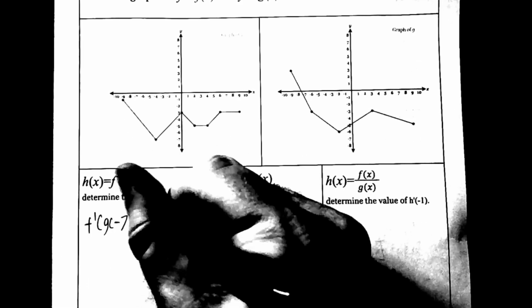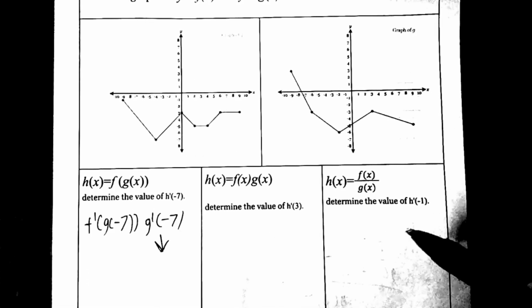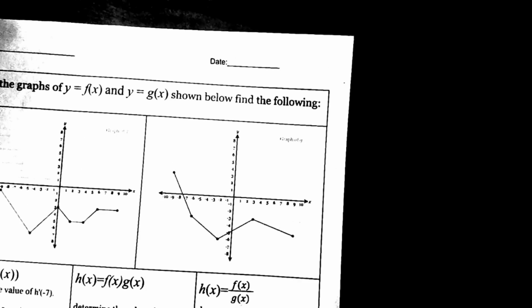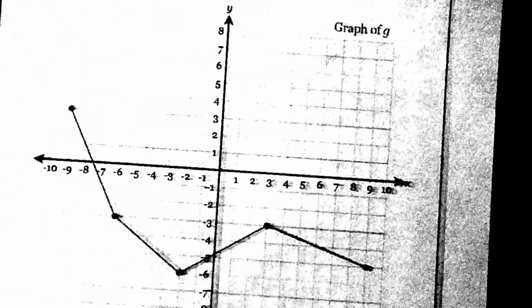So again, just like the other one, the derivative of g at negative 7 is actually really easy to find. So we're going to go to g, the graph on the right. We go to negative 7. Negative 7 is right here. When we look at that rise over run, you see the rise over run of this.